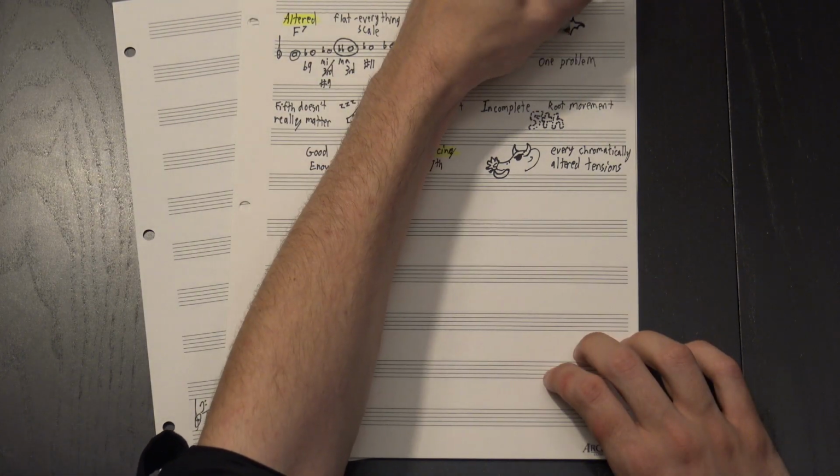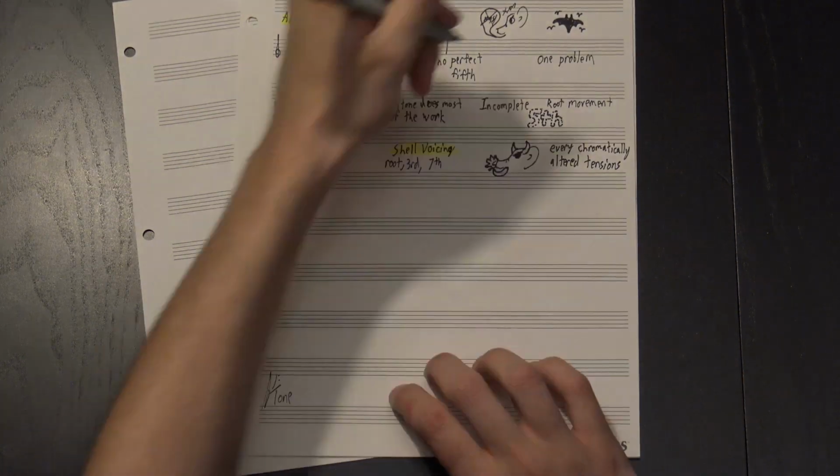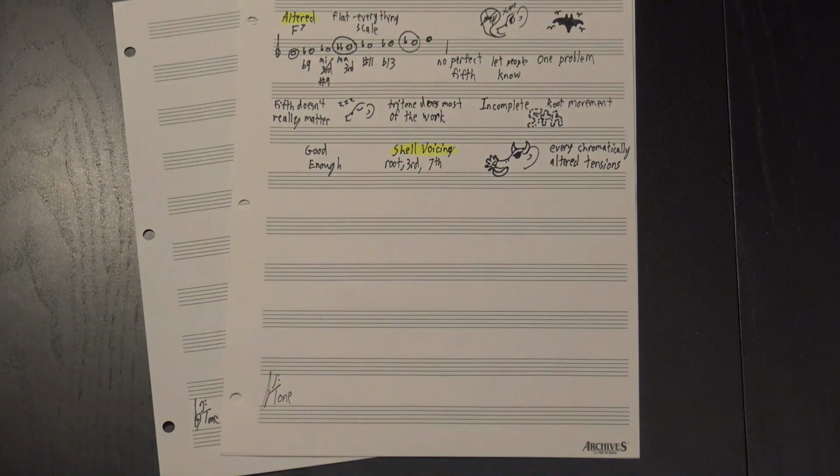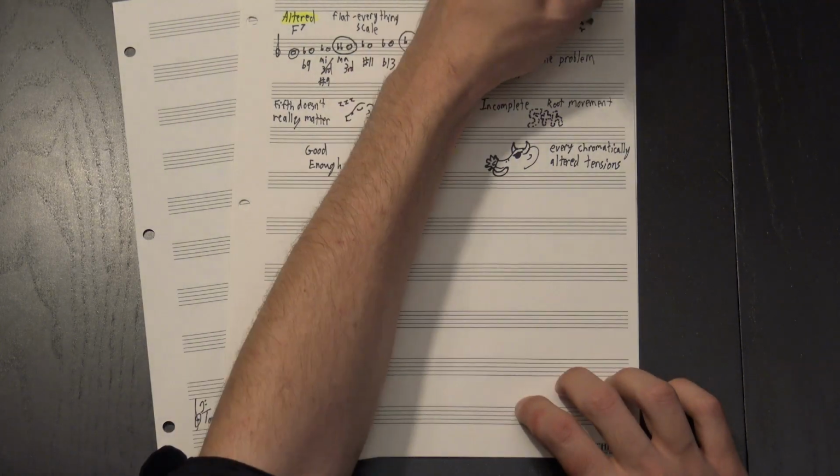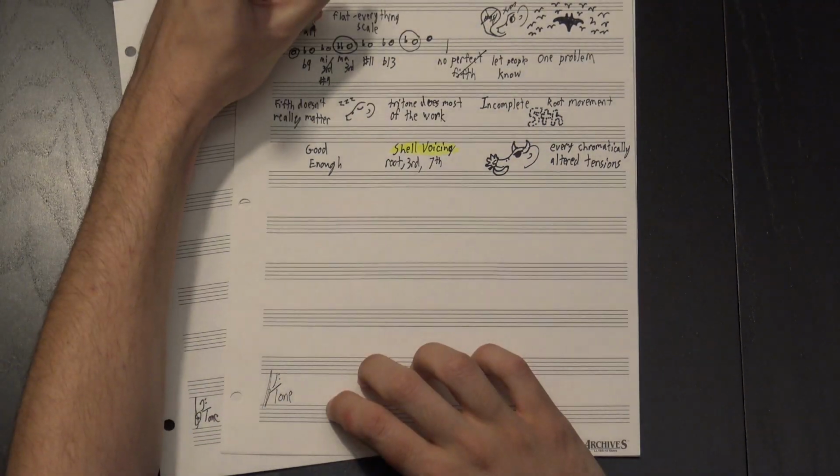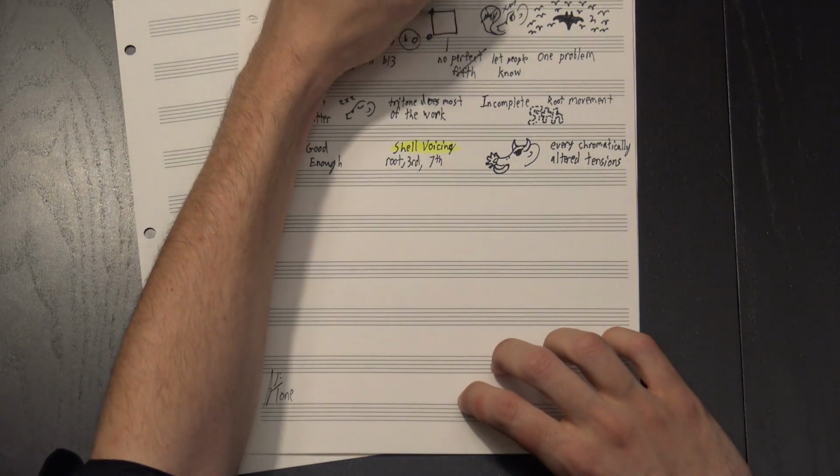This gives you a lot of options for sounding dark. You do need to let your players know though to avoid any perfect 5ths sneaking in, so if you plan to use altered over a chord, just write alt next to the chord symbol so everyone's on the same page.